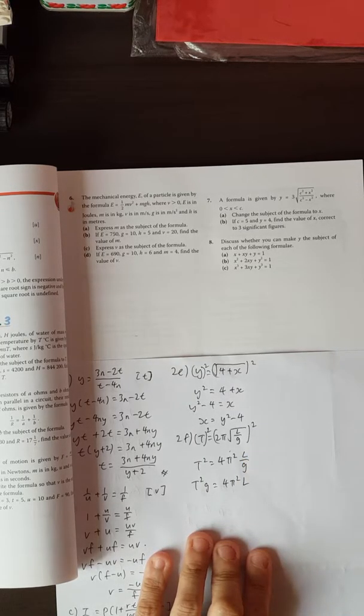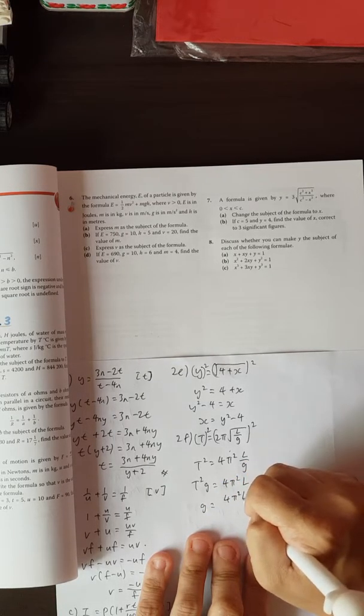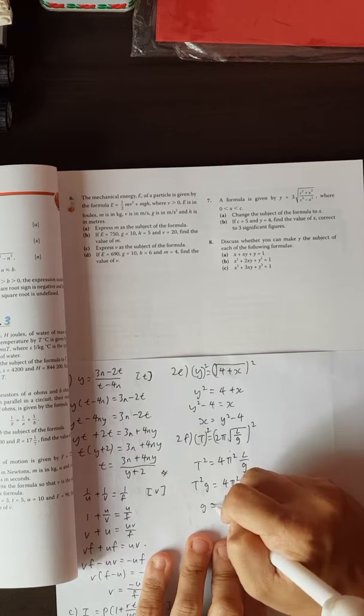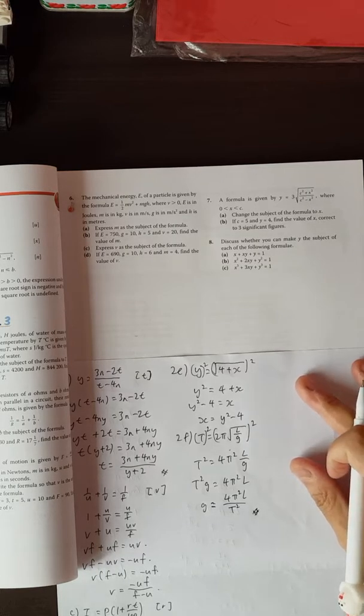Right, this question I want to make g the subject. Oh, so just nice: g equals 4 pi squared l over t squared. And there you have it. Right, sometimes it will shock you how simple it is.